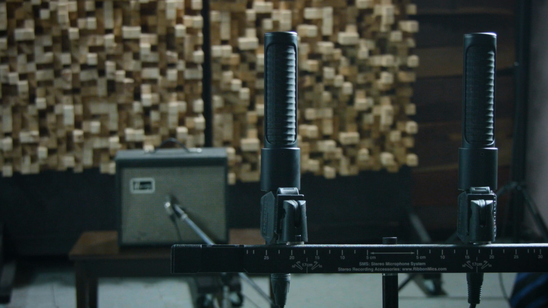What I'm going to do now is flip the polarity of just one of the mics, keep it in a mono mix, and let's go back and forth between the good phase and the out of phase sound.